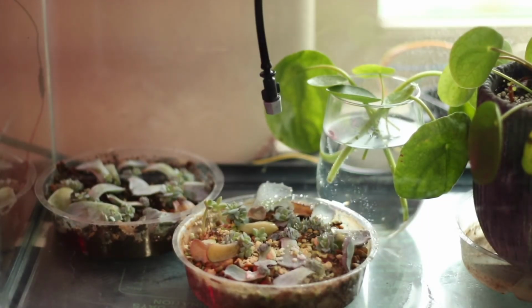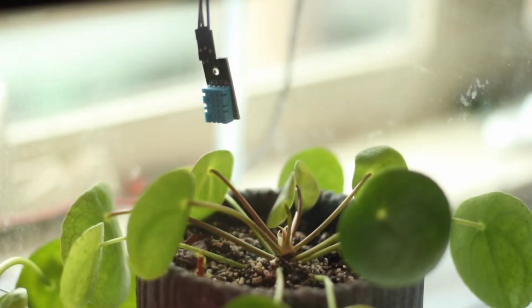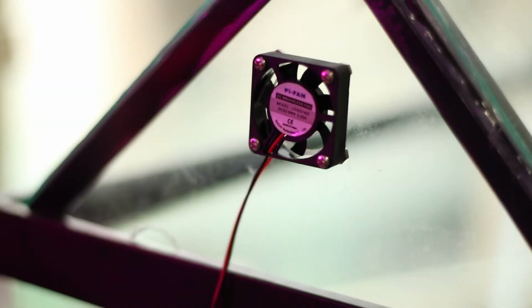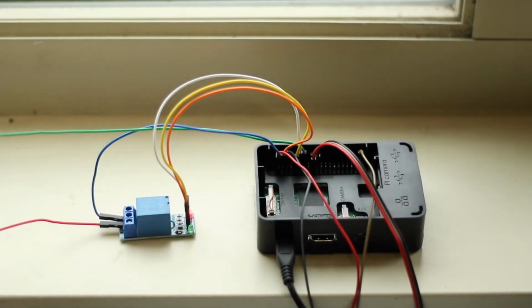Right here we have a 12-volt pump that feeds into the system in order to control the humidity levels. Here we have a temperature and humidity sensor that is hooked up to our Raspberry Pi. Here we have a little 5-volt Pi fan that is always on throughout this process to regulate temperature and humidity. And here we have a 12-volt submersible pump that is in a bucket full of water. And here we have our Raspberry Pi.